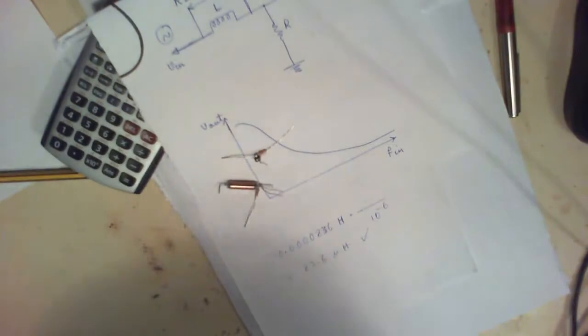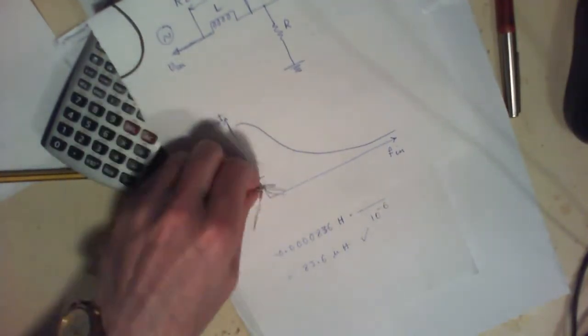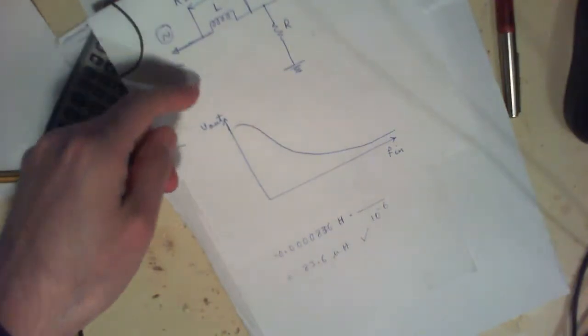But that's basically it. That's basically how you can measure the inductance of inductors using an oscilloscope and a signal source.